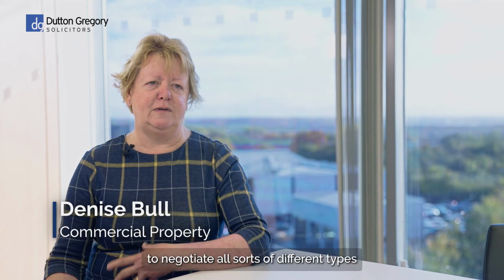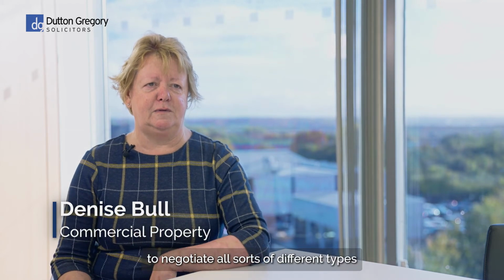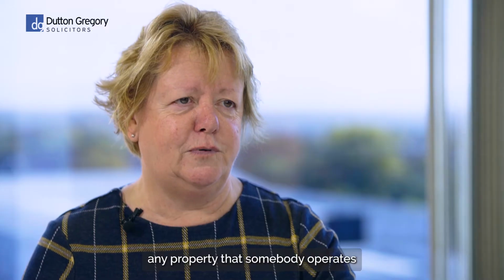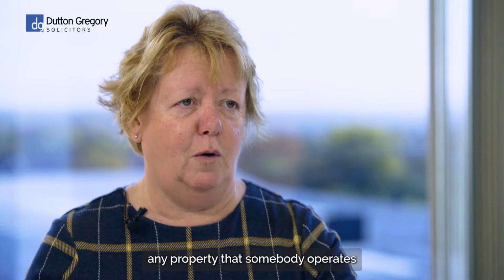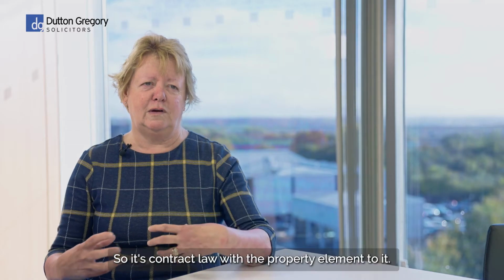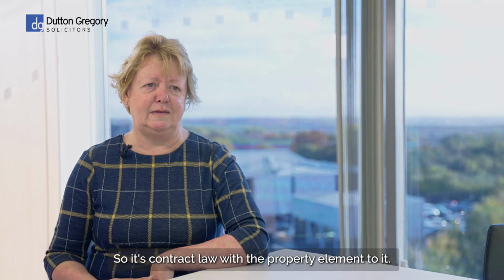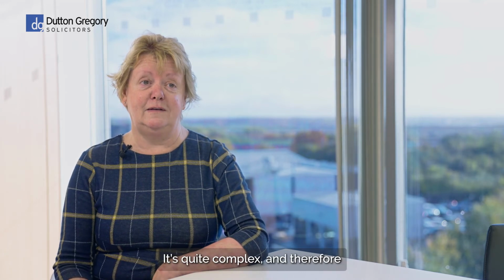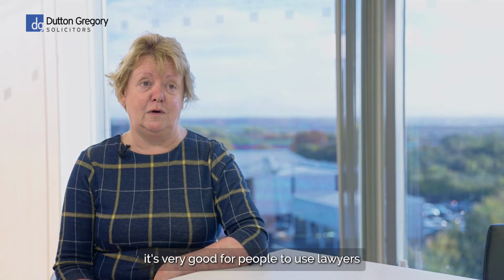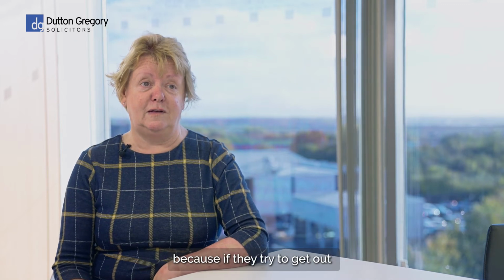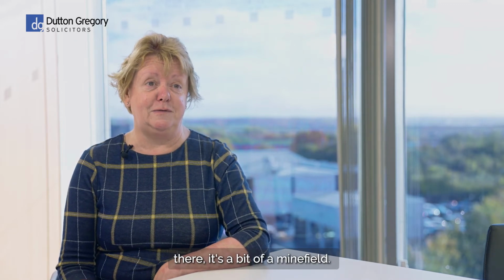Essentially, a commercial property lawyer is there to help people to negotiate all sorts of different types of commercial property transactions. So it's hotels, restaurants, shops, any property that somebody operates their business from. So it's contract law with a property element to it. It's quite complex, and therefore it's very good for people to use lawyers, because if they try to get out there, it's a bit of a minefield.